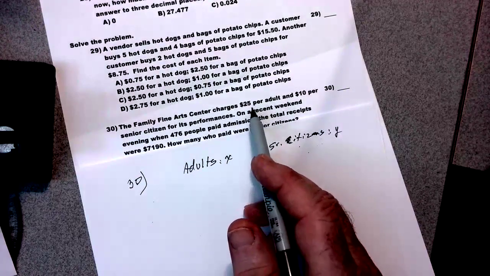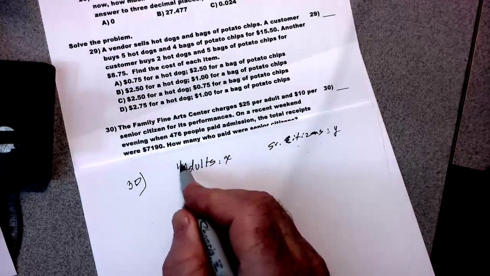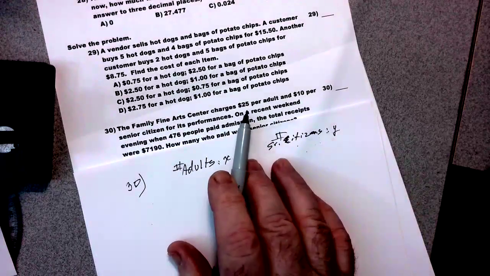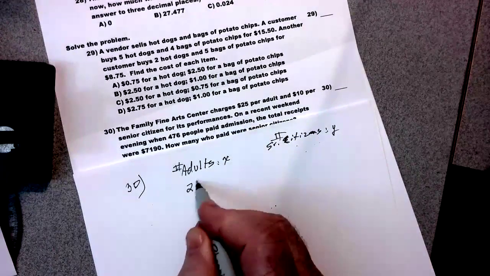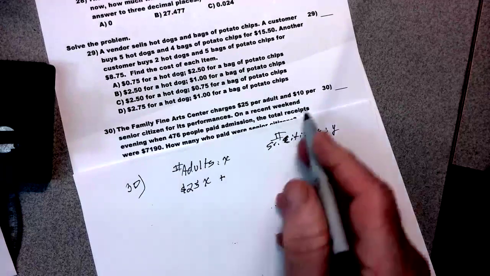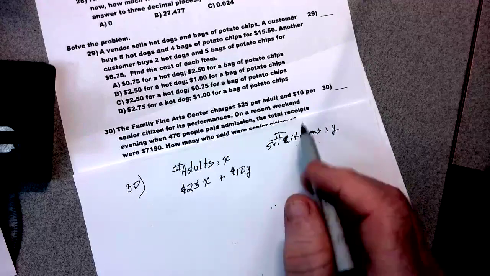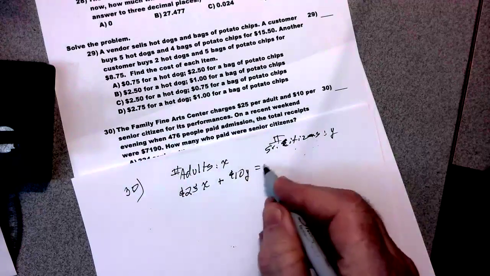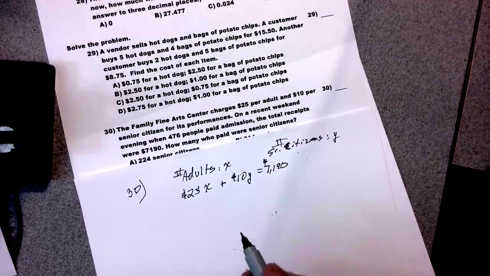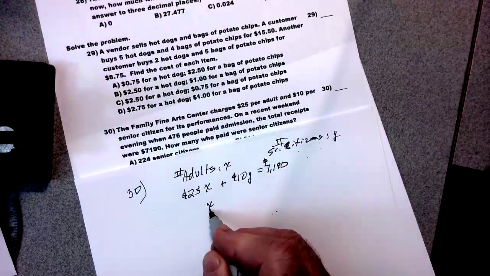If we knew how many adults there were and the number of senior citizens, and we took $25 and multiplied that times the number of adults plus $10 times the number of senior citizens, we would get $7,190.